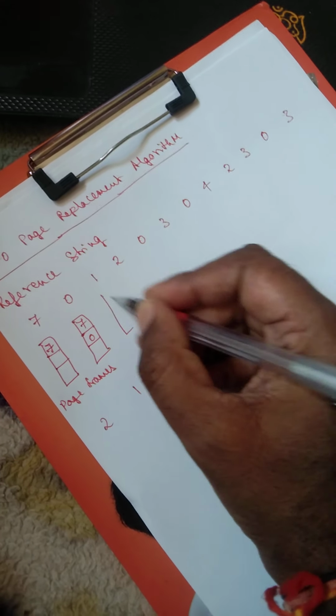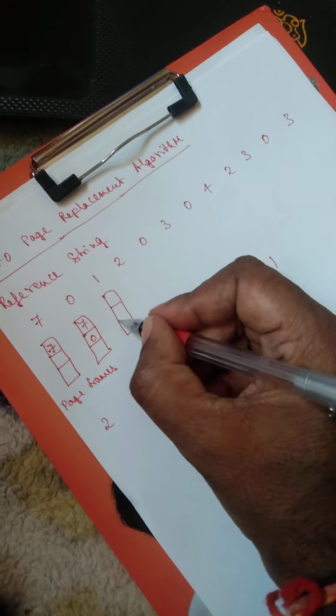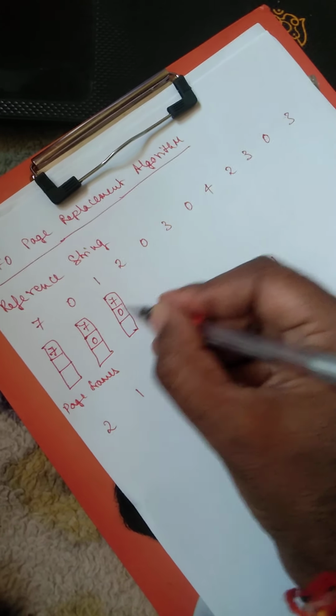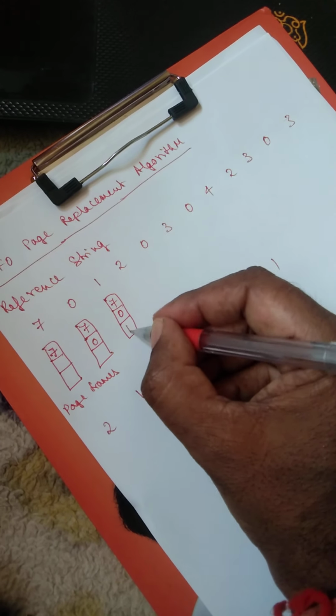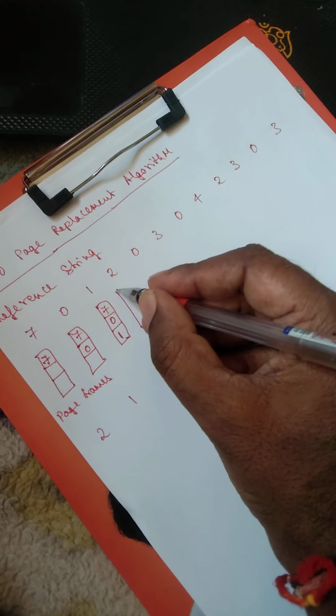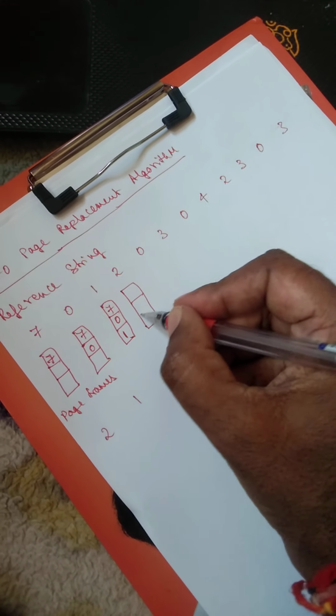And even in the third case you do have a page fault. So therefore 7 is retained over here, 0 is retained over here and 1 is brought in over here. Again, when I refer to the next reference string, again a page fault occurs.